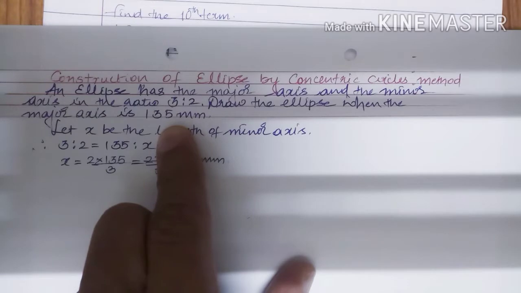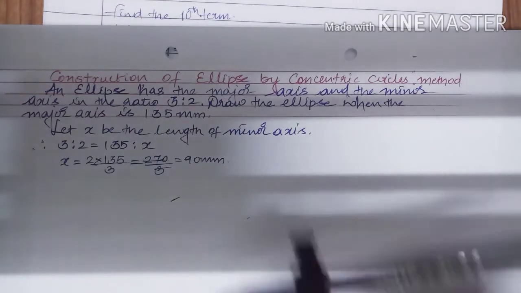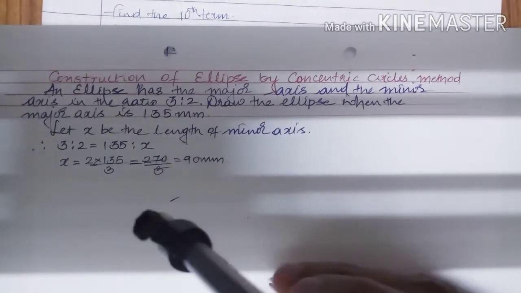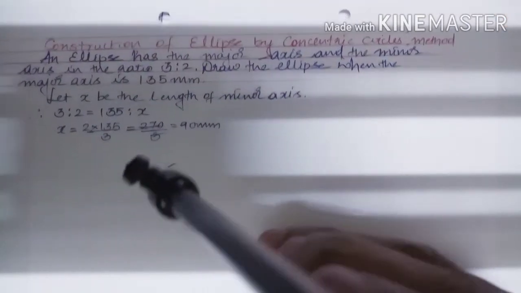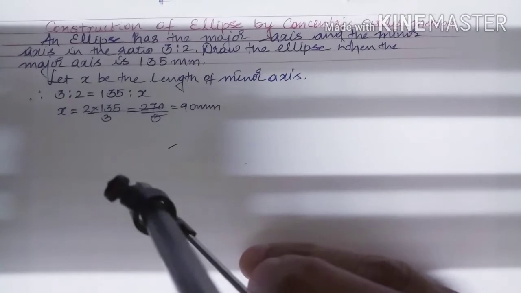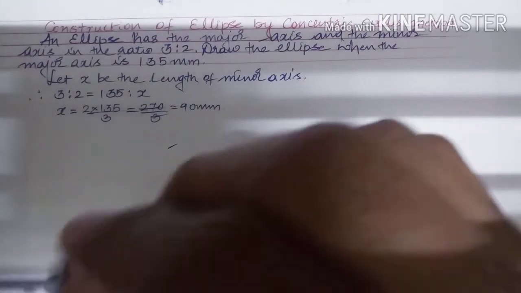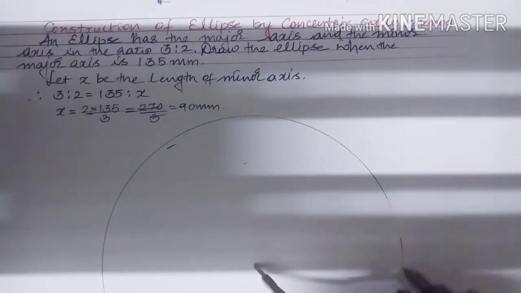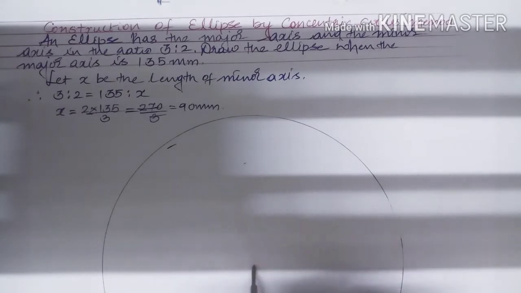The radius is equal to 67.5. Draw the circle of radius 67.5 because the major axis length is 135 mm.